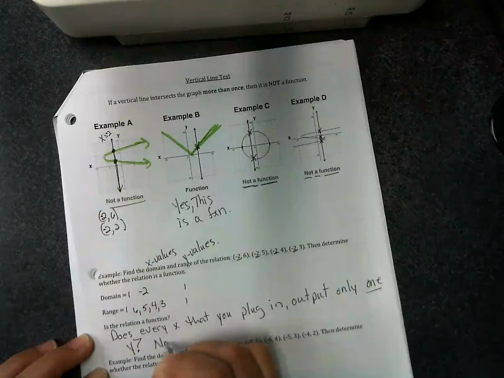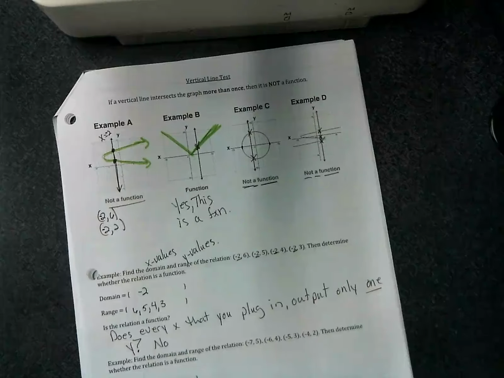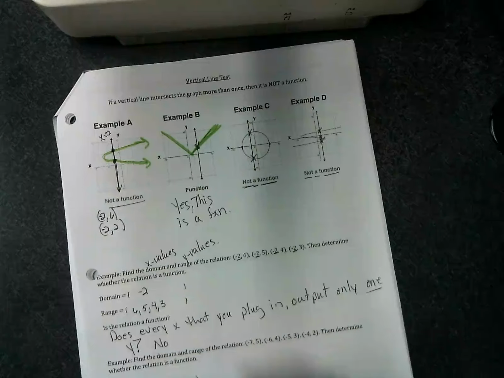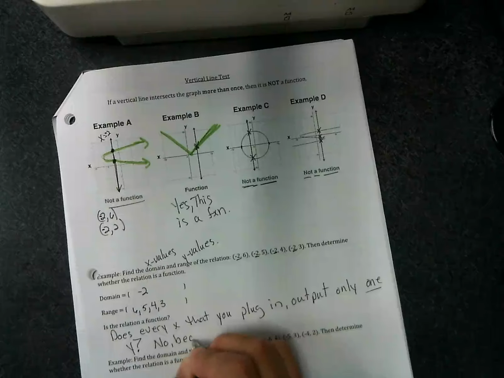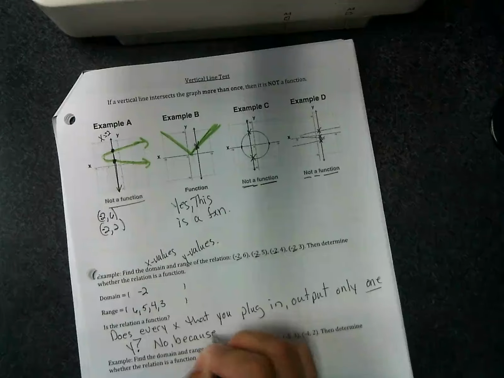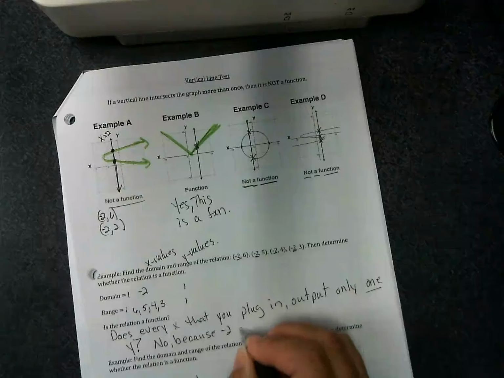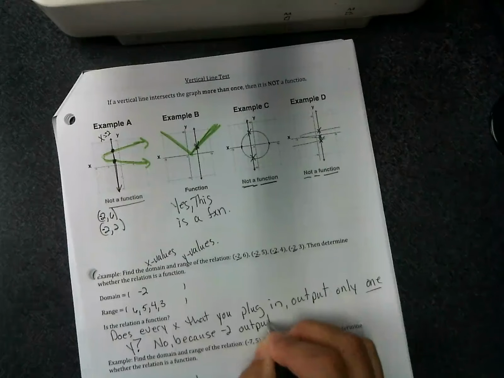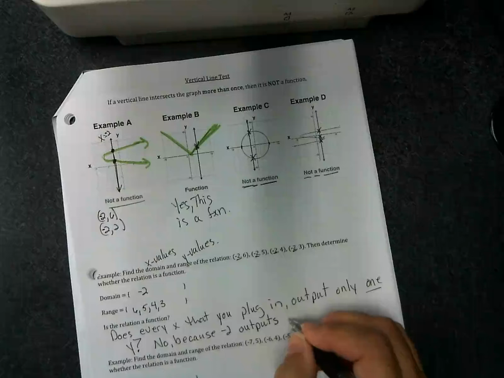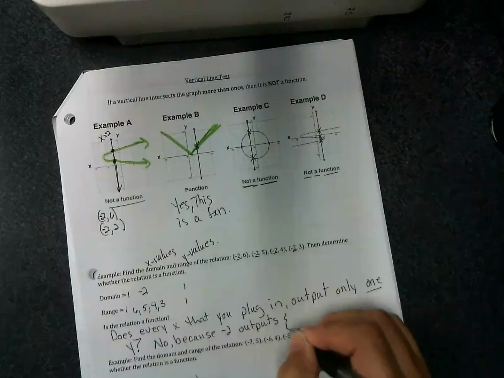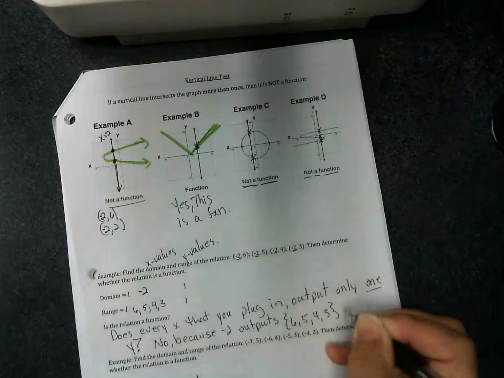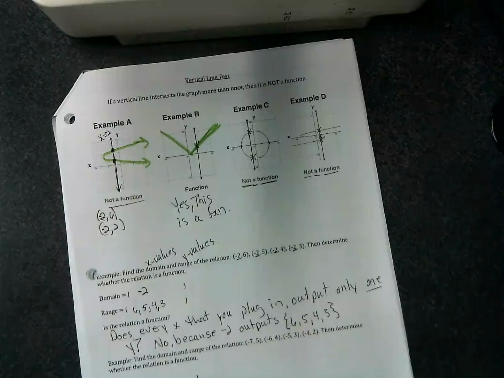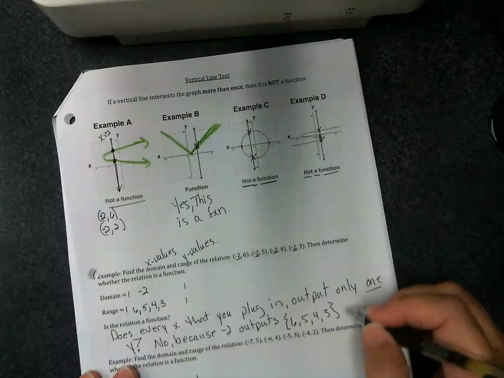No, the answer is no. So therefore it's not a function, because -2 outputs 6, 5, 4, and 3. That's 4 numbers, not 1, but 4. So it's not a function.